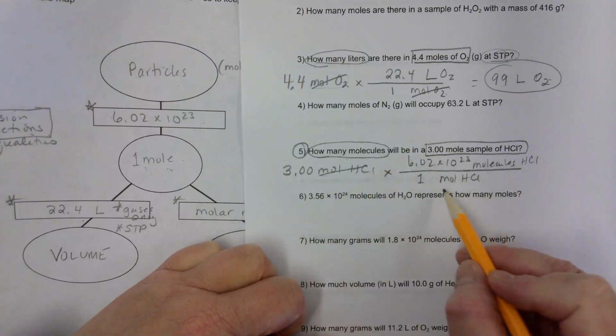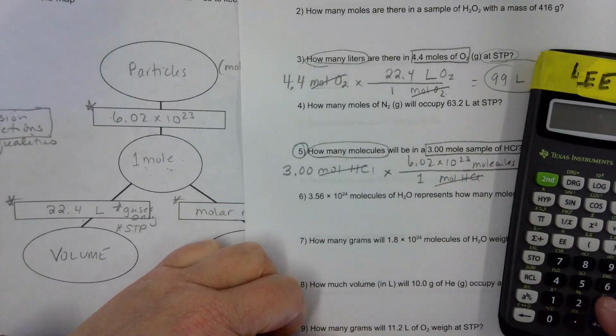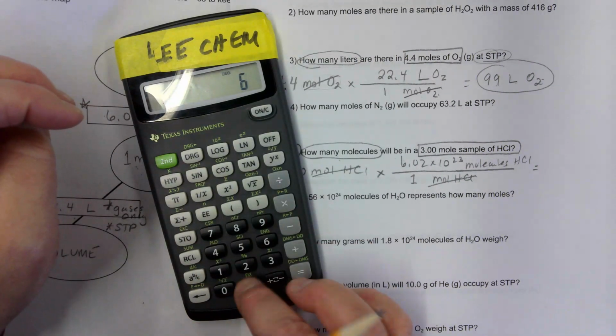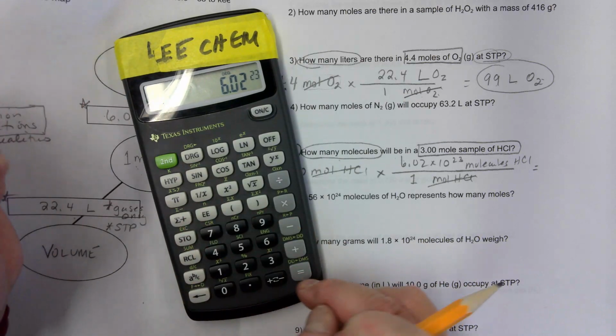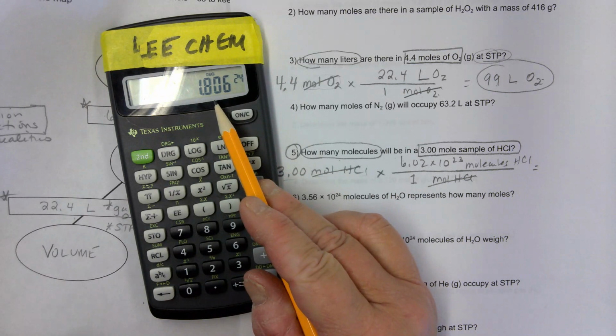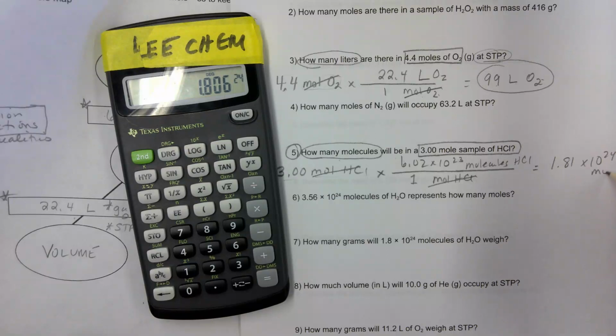Canceling. Moles of HCl is going to cancel with moles of HCl. Our math becomes 3 times 6.02 times 10 to the 23rd. And we have 3 sig figs to start, so we're going to go to 1.81 times 10 to the 24 molecules of HCl.